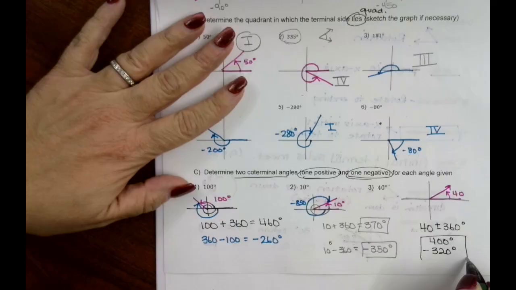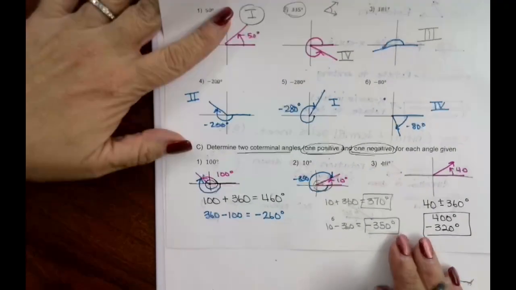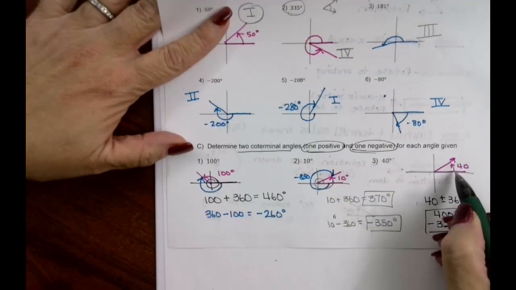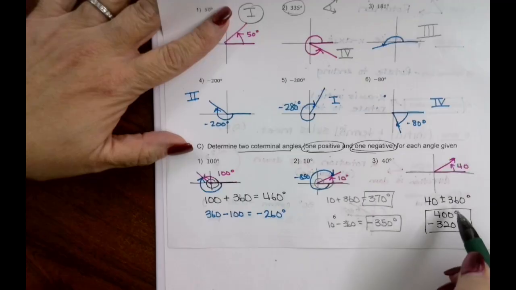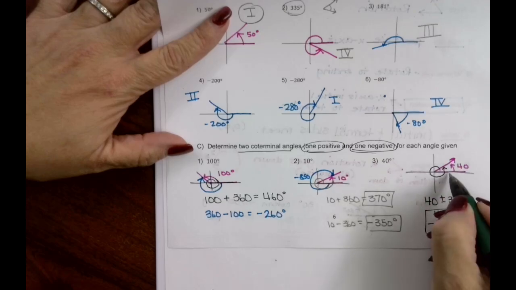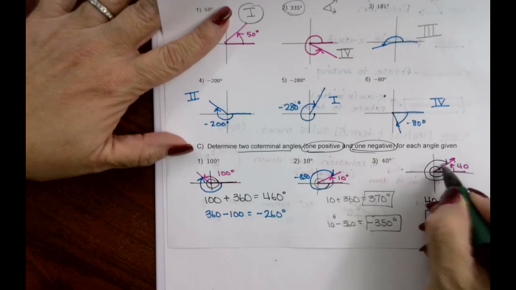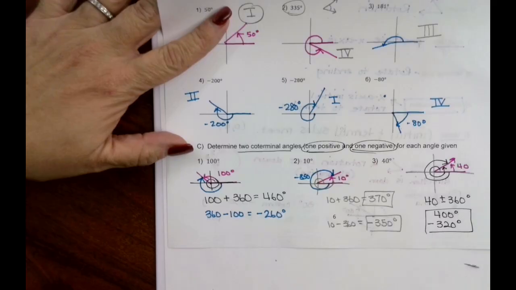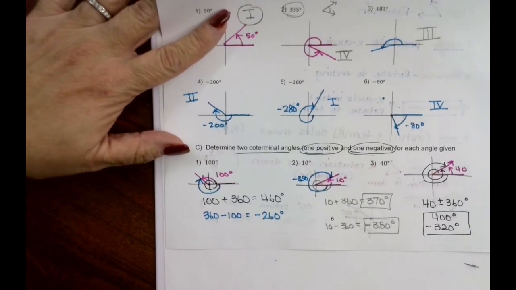So another way that you can do this is you can just say you've got your angle, in this case it's 40, plus or minus 360, because remember 360 is one full revolution. So I'm going all the way around plus, and this direction I'm going this way, opposite, to make that full 360. Okay, I think you've got some practice problems now.